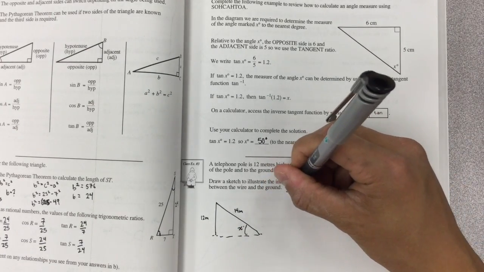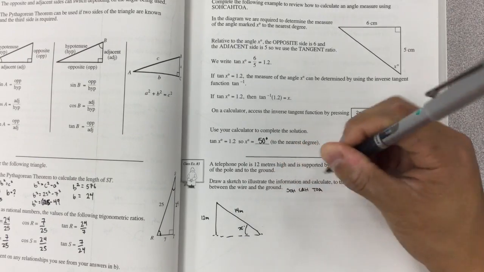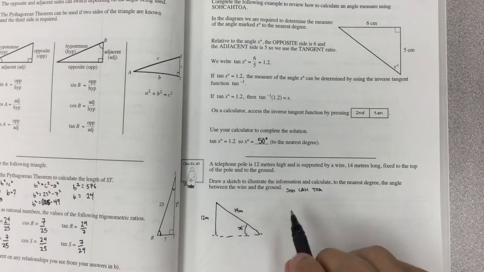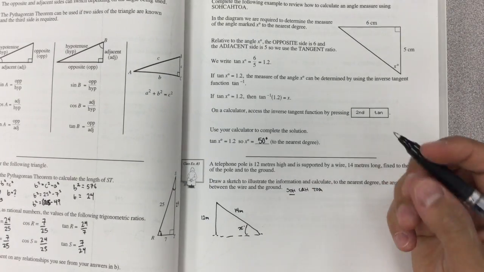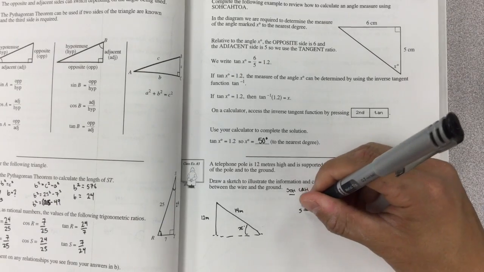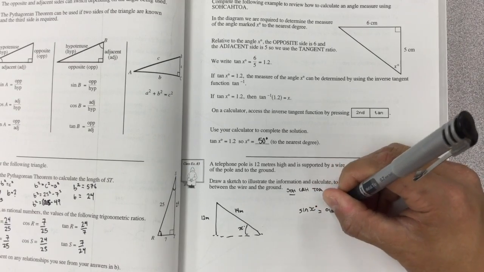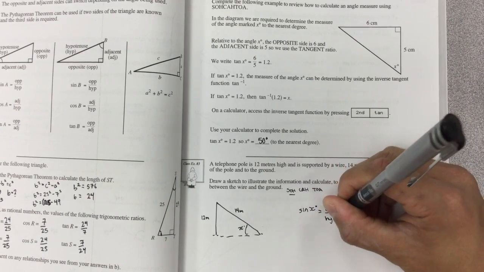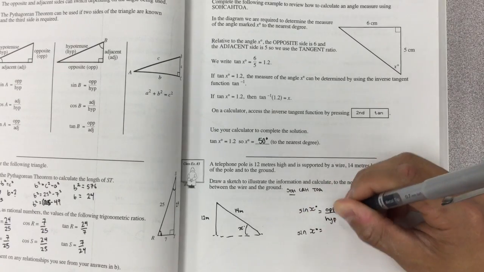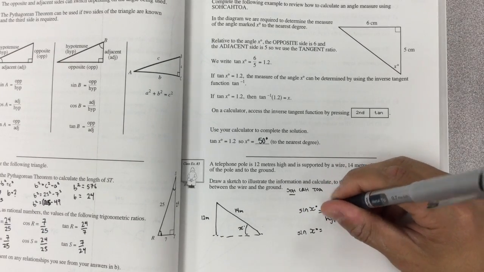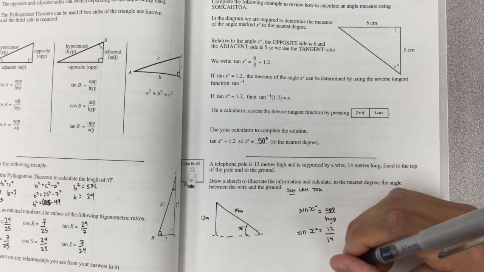So if I write out my mnemonic, SOHCAHTOA, then I have my opposite side and I have a hypotenuse, which means I can use my sine. So sine of x degrees is equal to opposite over hypotenuse, so 12 over 14.